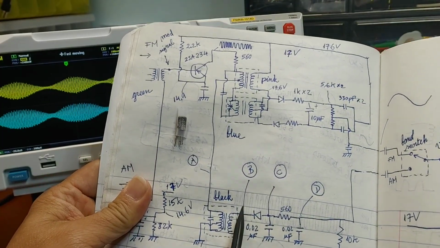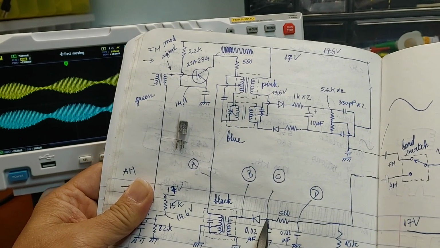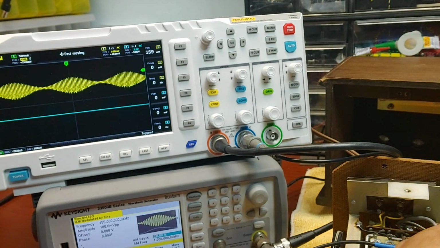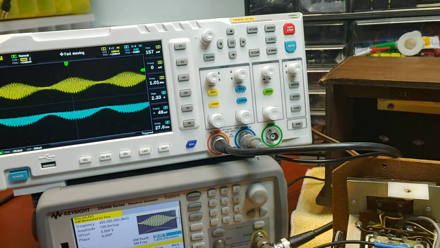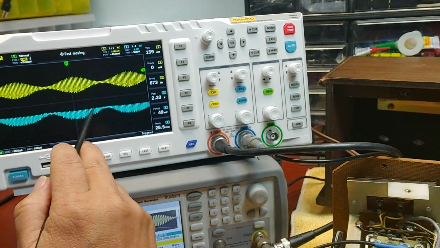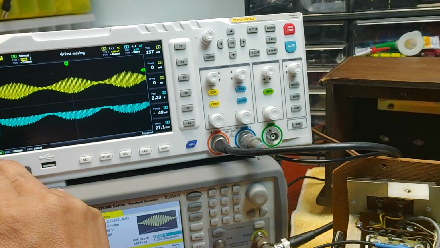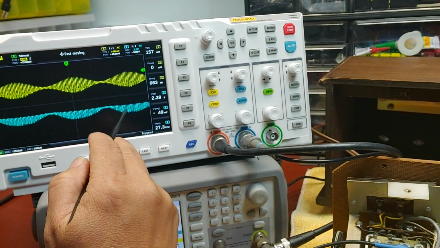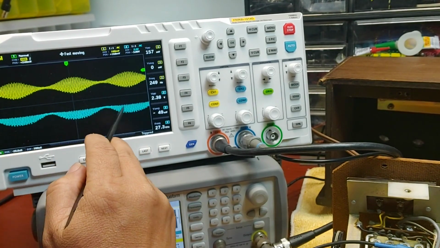So that's the signal at point B, and now I probe at point C. So you see the top part of the signal is chopped up and only the negative part remains, and this one has an envelope of 1 kHz sine wave, and it still has the high frequency component inside here.